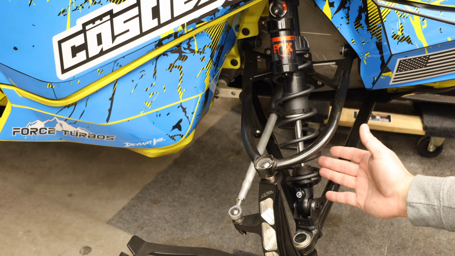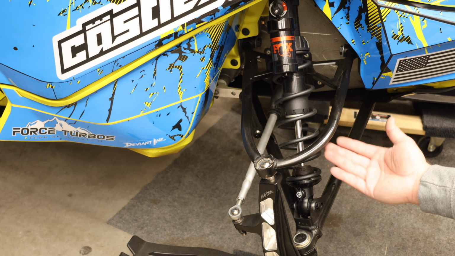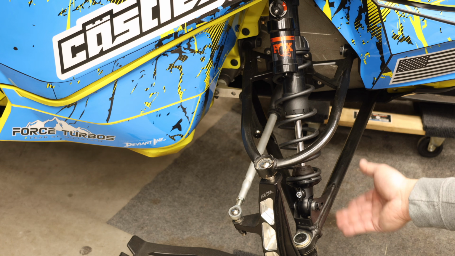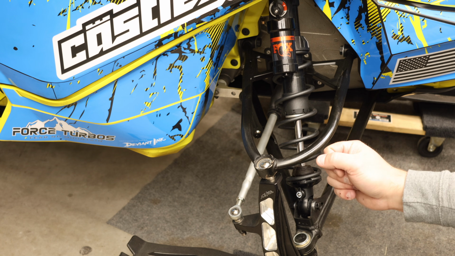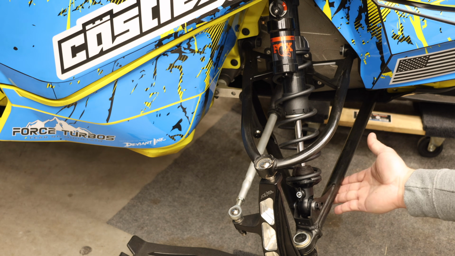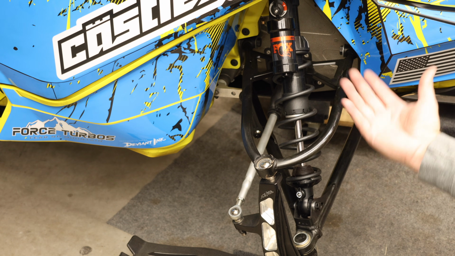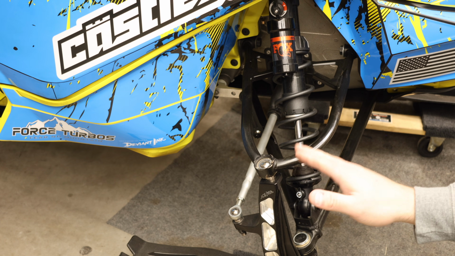The other thing that it does too is it actually helps with keeping things more stable. You technically do not have an independent front suspension. You do to an extent, but because the sway arm is linked, there is a difference in how that would act if it was unhooked and this was able to do its own thing without the resistance of the sway bar. So the sway bar helps a lot on the trails.